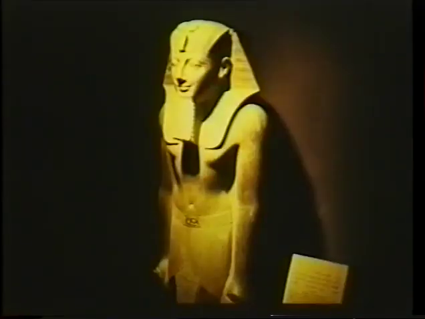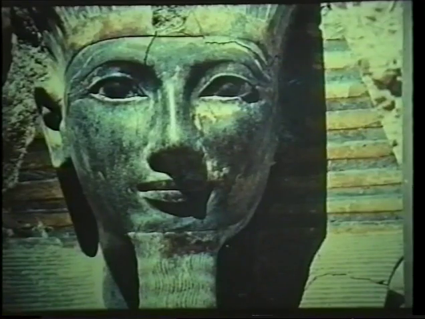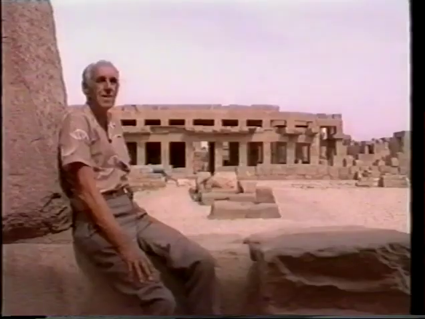He conducted no less than 17 military campaigns, very successful. And he left some very fine statues of himself. For instance, there is this statue in the Luxor Museum and this very fine statue in the New York Museum.